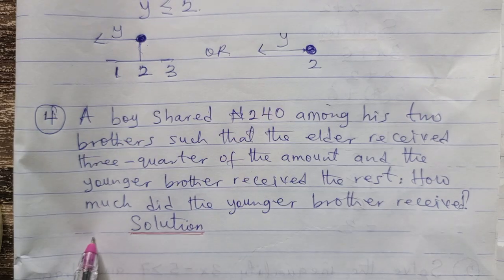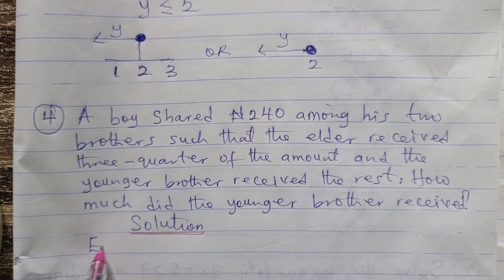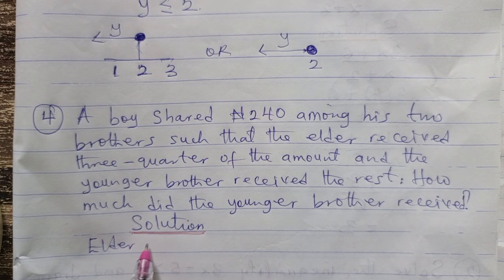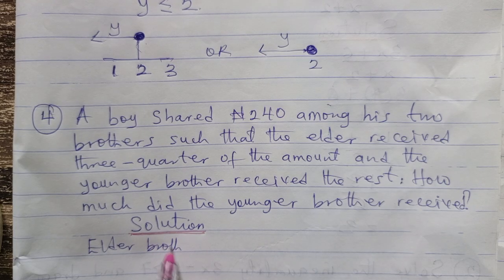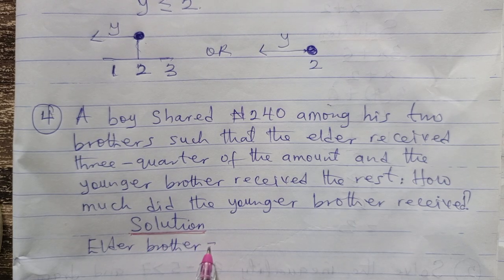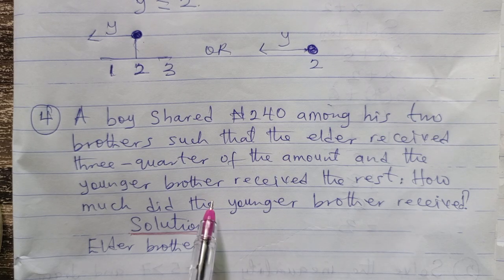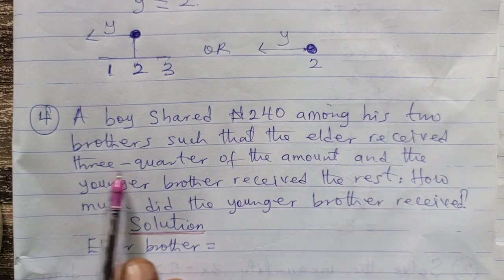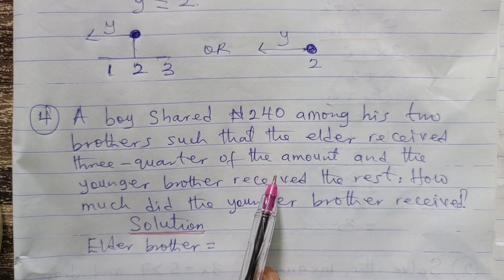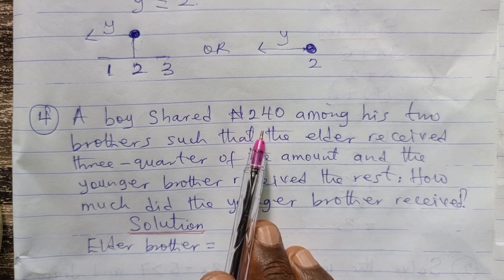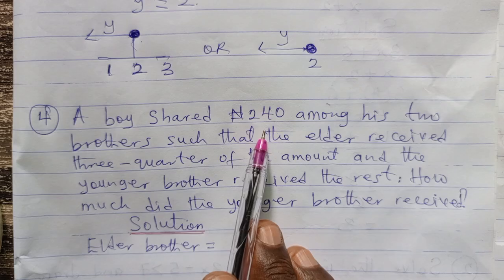Now for the elder brother, from the question it said the elder brother received 3/4 of the amount. So what is the amount? The amount is 240 naira.